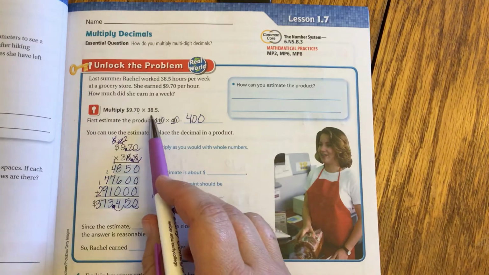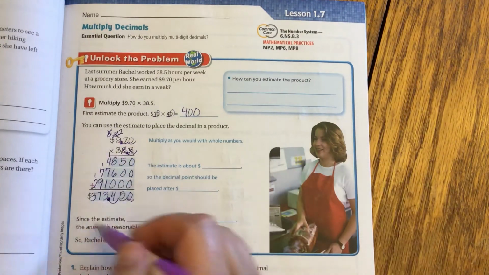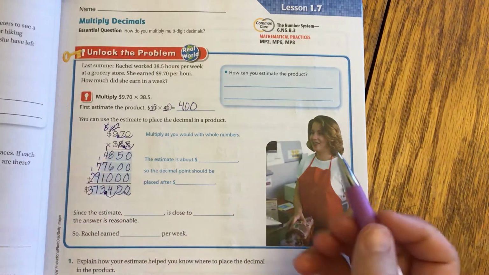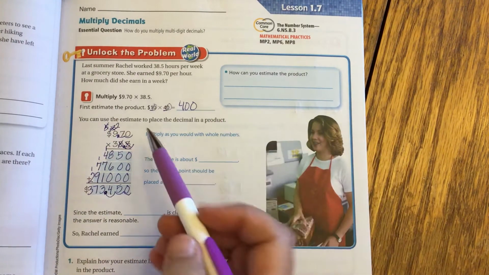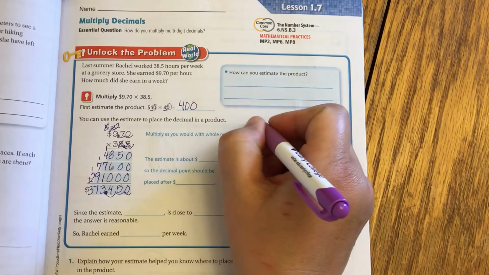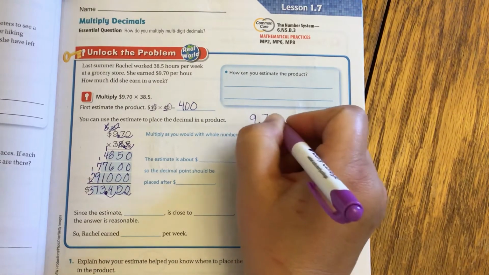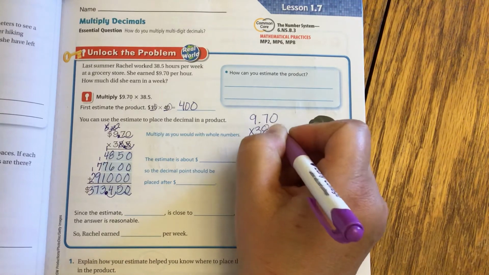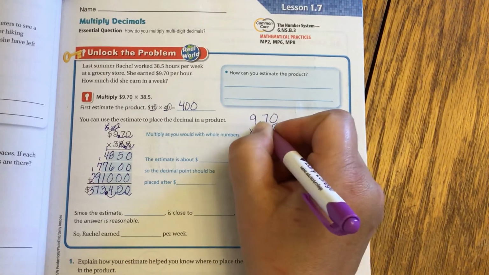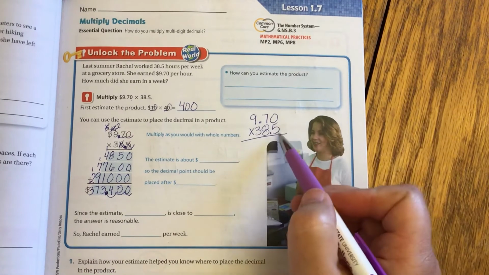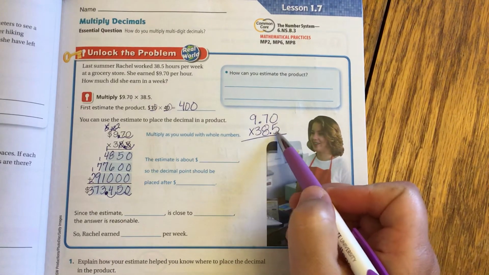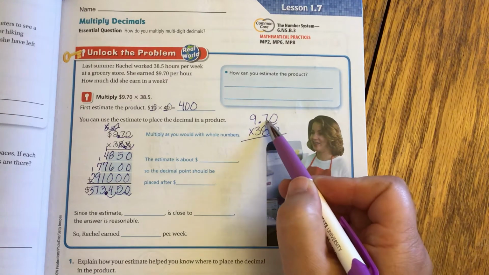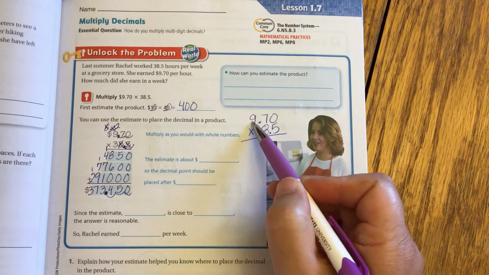So to multiply these two numbers, and I did this video before, but it didn't work out, so there's all the work from before. What you need to do, I'm going to work it out over here again, 9.70 times 38.5. So what you learned in 4th and 5th grade is you start with your ones place on the bottom. You multiply 5 times 0, 5 times 7, 5 times 9.